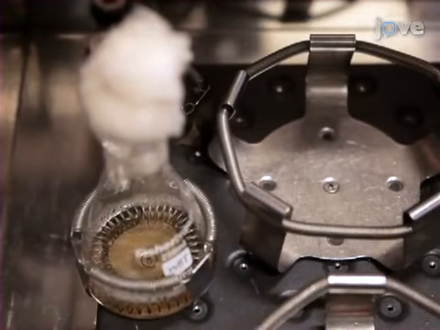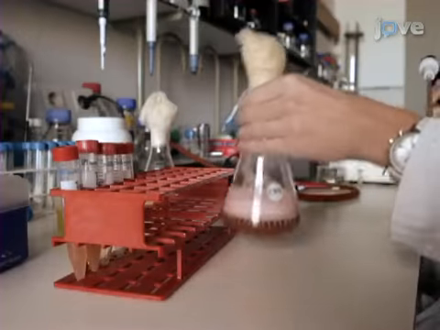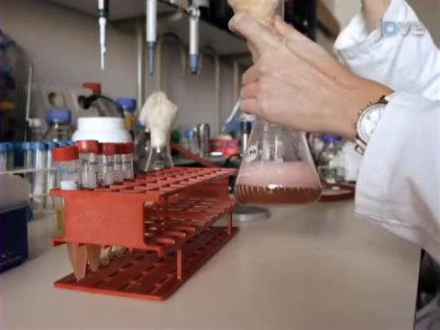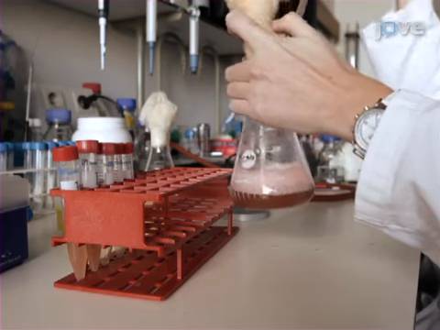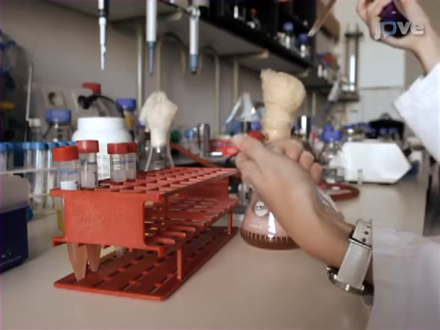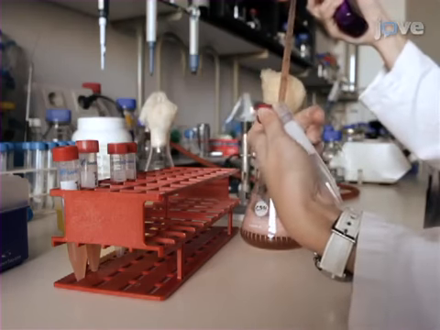180 rpm. After 2 days, use a sterile 5 milliliter pipette to collect a 5 milliliter sample from each culture while gently shaking the flask to evenly distribute the cells. Then dispense each sample into individual 15 milliliter conical tubes.